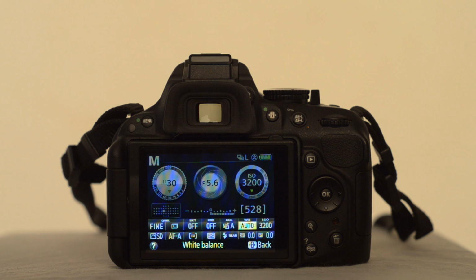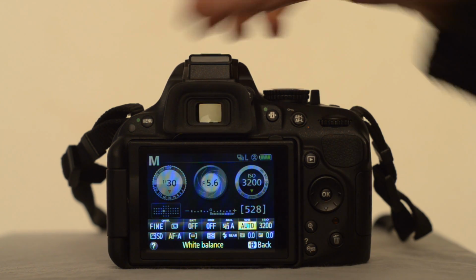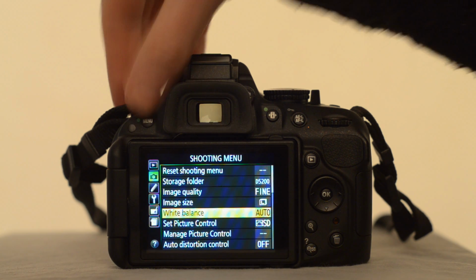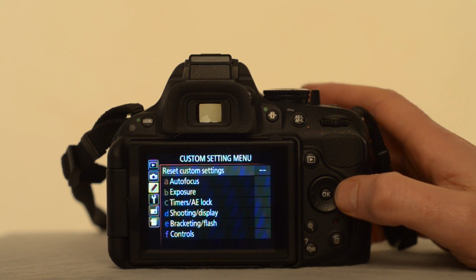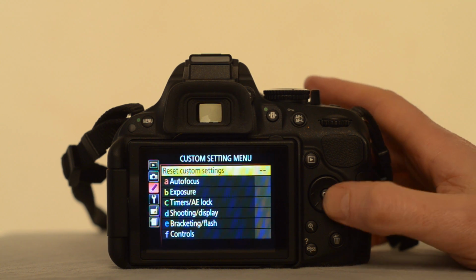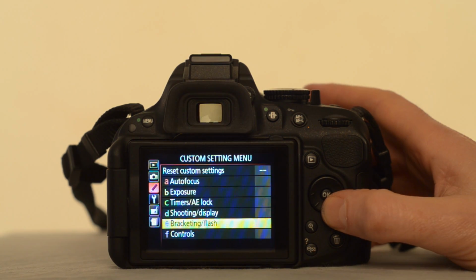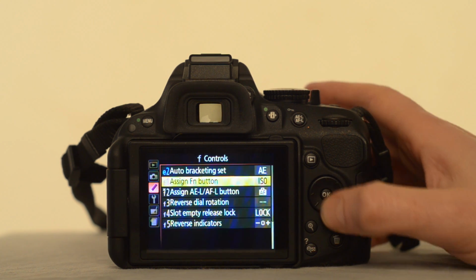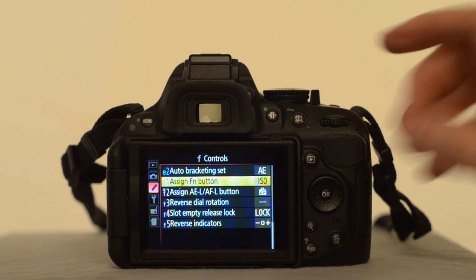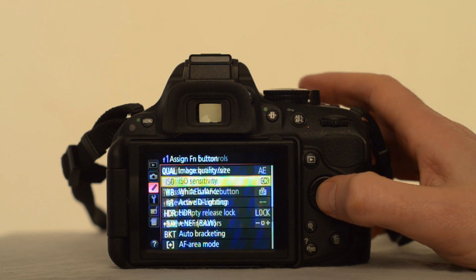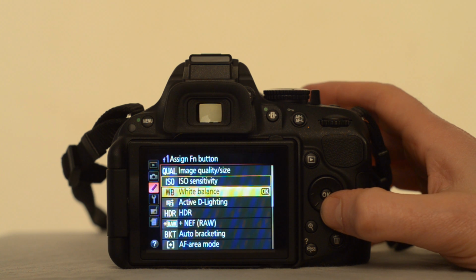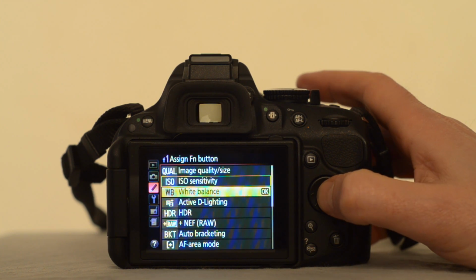Now, we've had also a question about how to set the function button at the front to white balance. You can do that by again going into menus, but instead of being in the shooting menu, you want to go into the custom settings menu. When you're in the custom settings menu, if you go down to F, controls, and OK that, then you can see here assign function button. In this instance, it's assigned to ISO because that's how we wanted it, but we have also the option here to set it to white balance.